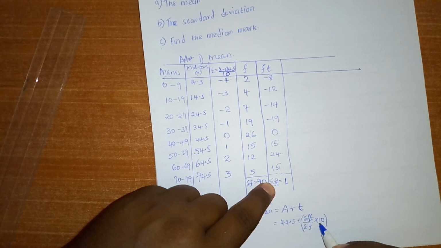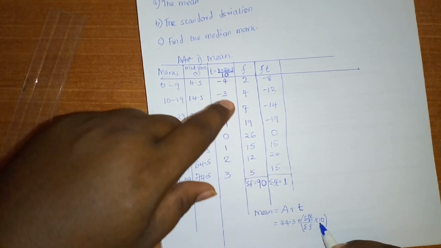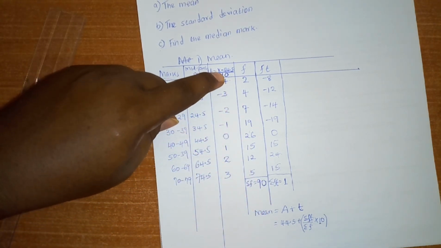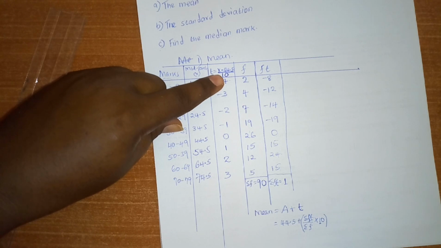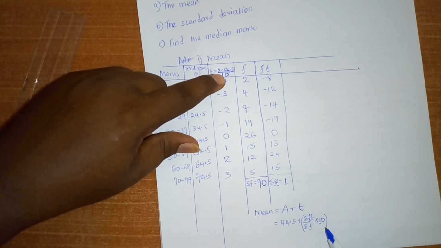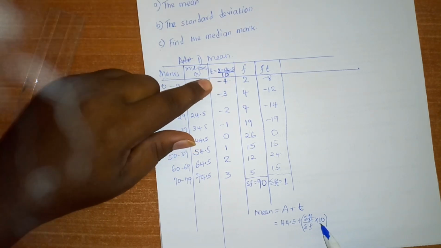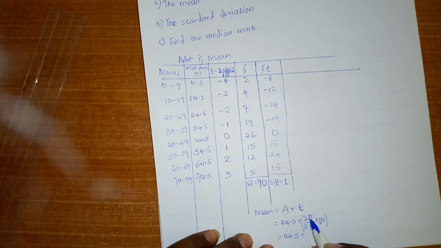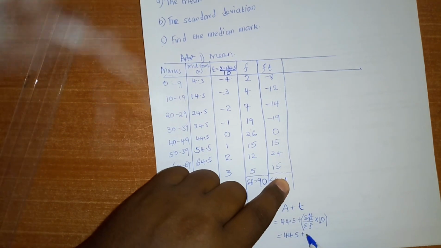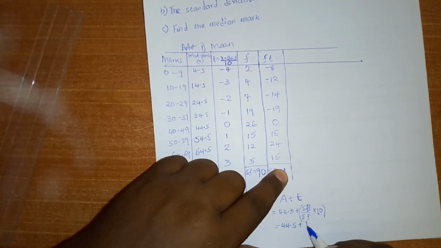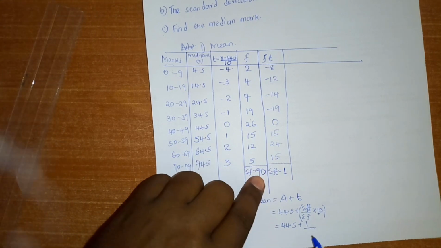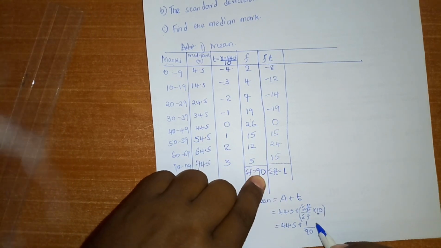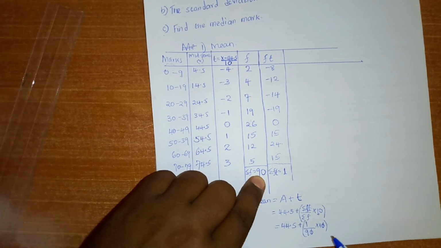Why are we multiplying by 10? Remember, we divided by 10 earlier, so at the end we have to multiply by 10. Therefore we have 44.5 plus the summation of ft, which is 1, divided by the summation of f, which is 90, then times 10. So 0 cancels with 0.